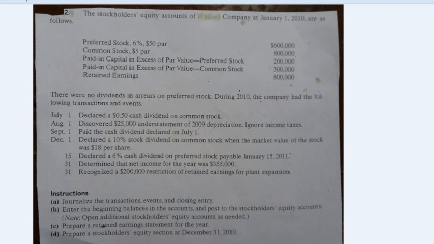After we close the income summary, we have retained earnings debit and cash dividends credit 132,000. Retained earnings decreased by 132, so retained earnings would be debit by 132, and cash dividends would be credited with 132.